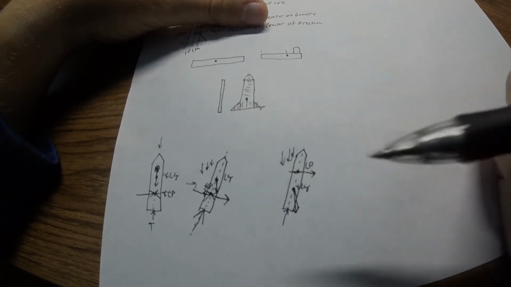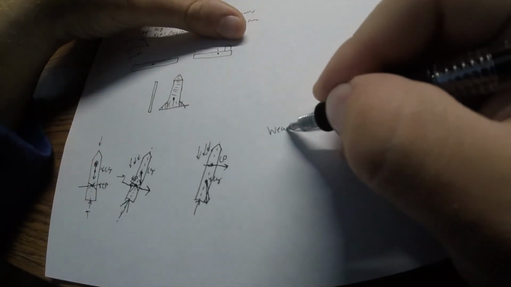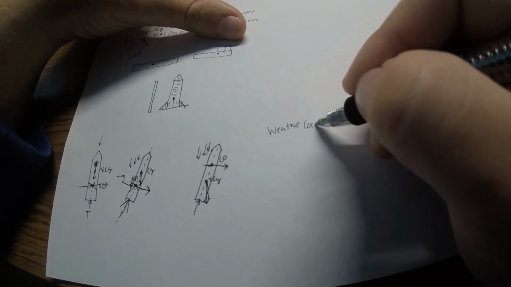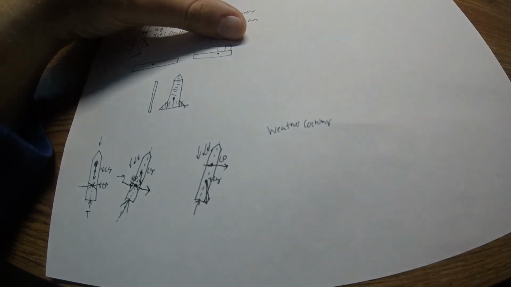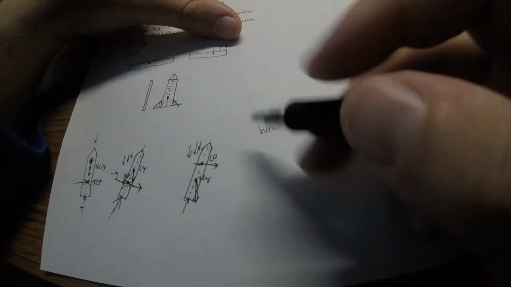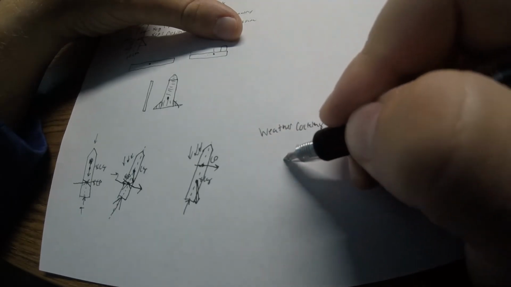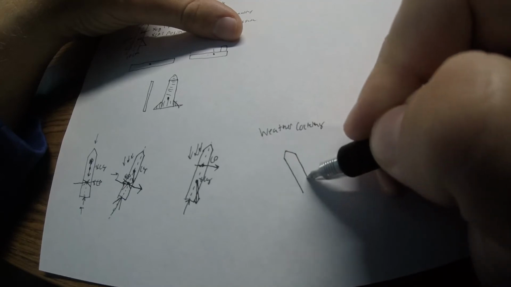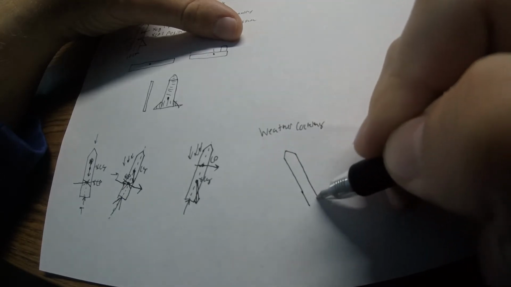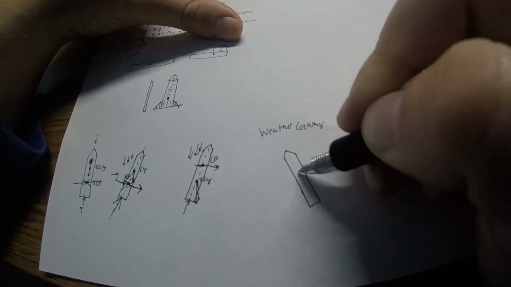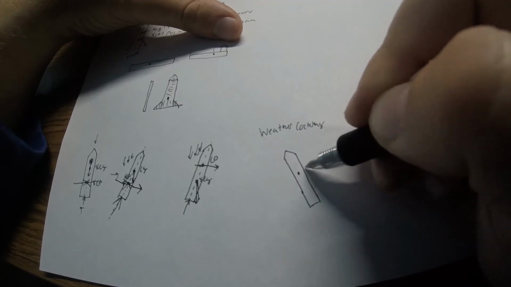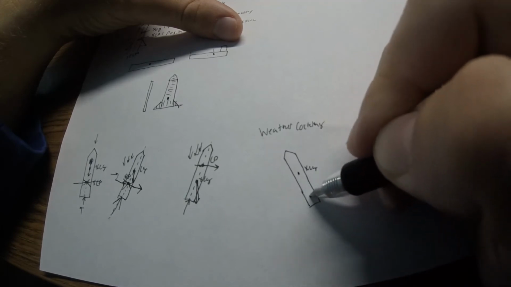Now there's a concept called weathercocking. And this is similar to how a weather vane works. So let's say we have a rocket right here. And this phenomenon is that if the center of pressure is a lot farther from the center of gravity, so let's say our center of gravity is up here, we have our center of pressure way down here.